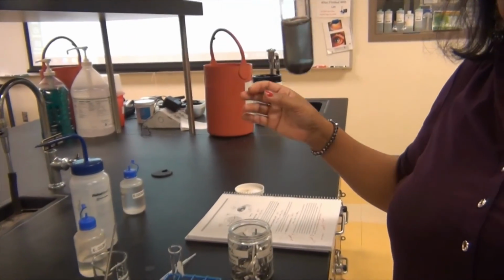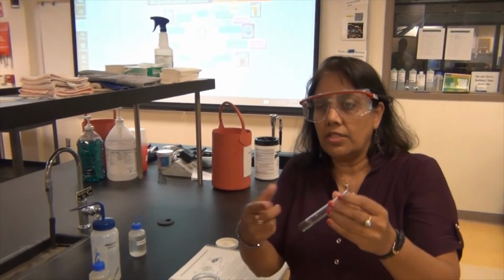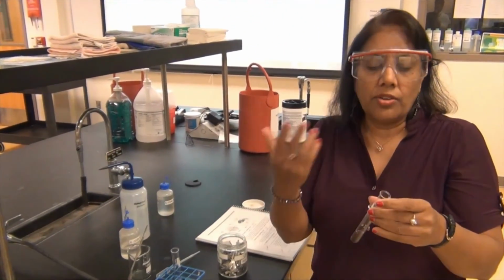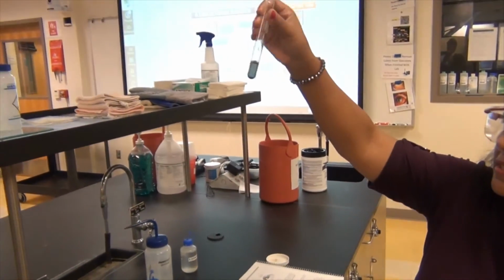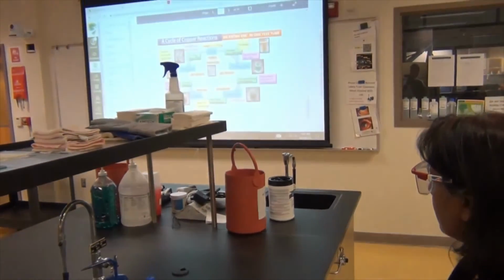And this is it. If we were doing a quantitative thing, we would have centrifuged this so we get the copper at the bottom, and then remove the water, dry the test tube. So it would have taken another half an hour to finish all of this. But this is it. This is as far as the whole cycle of copper reactions that we did.